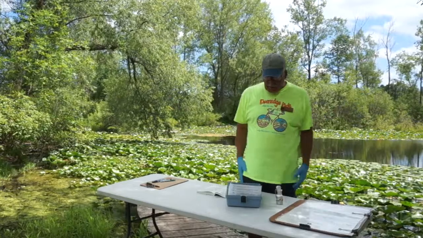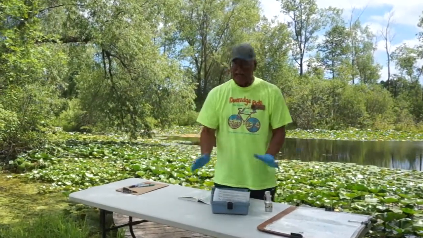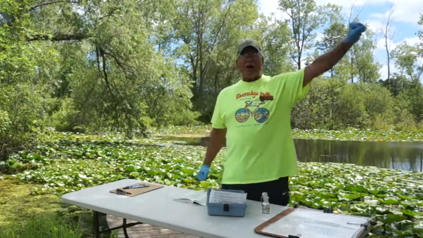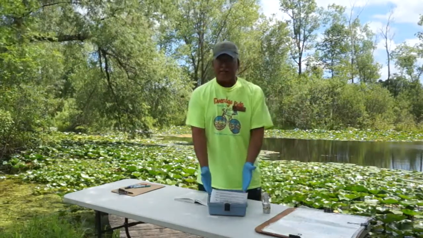So guys, here's what we're going to do. You've already seen a dissolved oxygen kit. If you're not sure how to do a dissolved oxygen test, go back to the video that we have on dissolved oxygen and you can see how to perform that test.